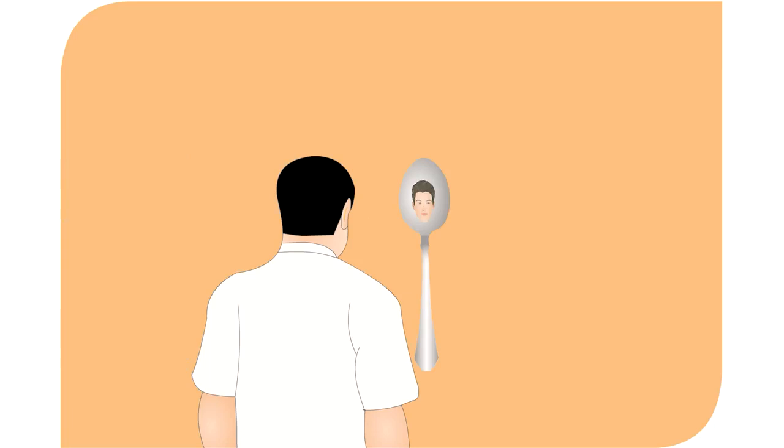Take a stainless steel spoon and polish it by rubbing with a cotton cloth. If you bring the inner side, that is the front side of the spoon, near your face and look into it, you will observe that the image of your face is erect and larger in size. If you move the spoon away from your face, you will see an inverted and enlarged image of your face.